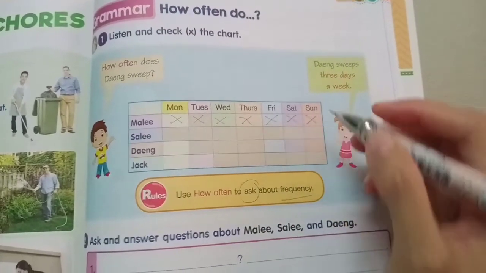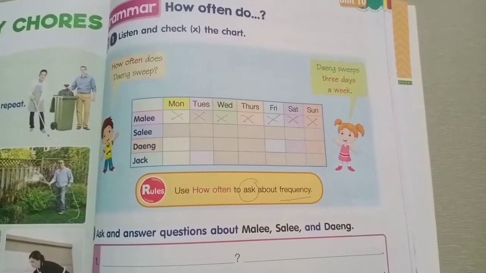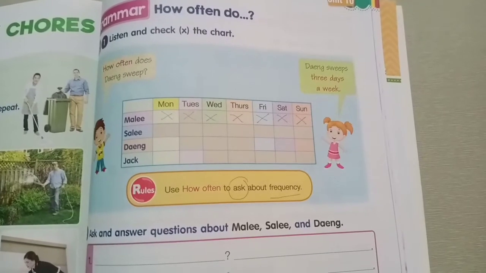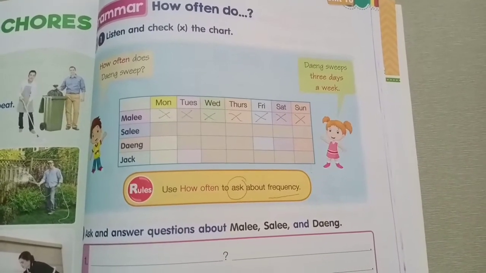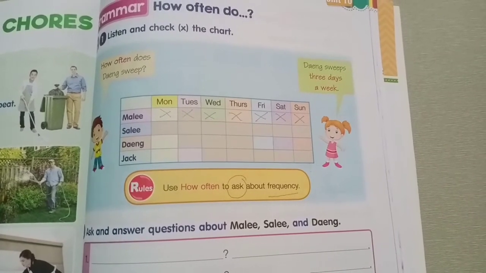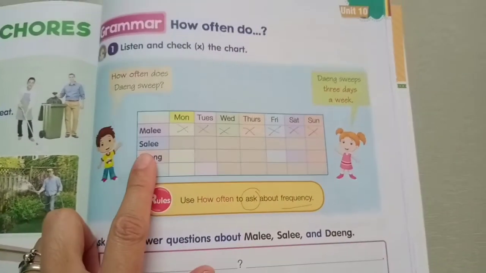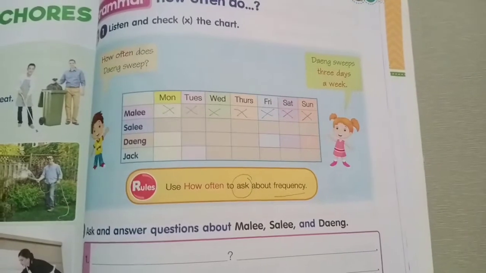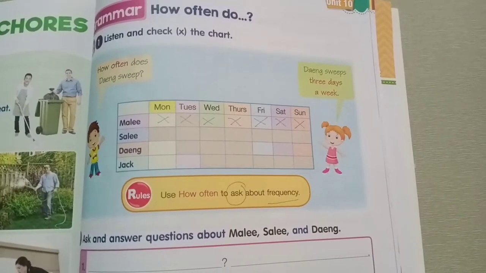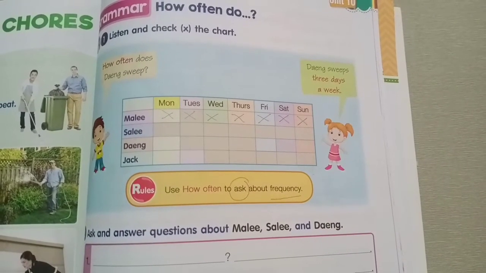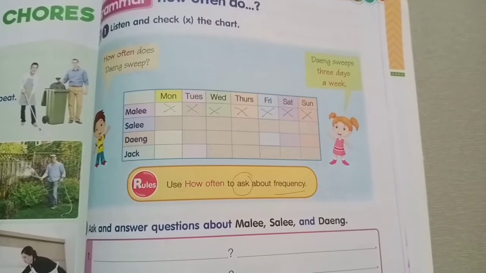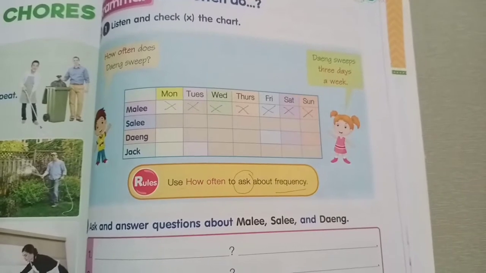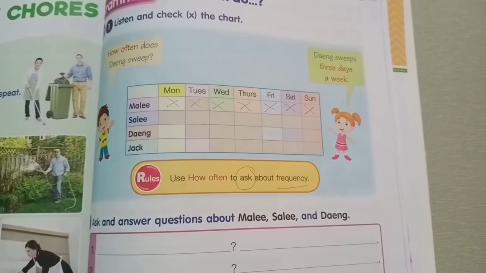Okay, let's go to number 2. How often does Sally sweep the floor? How often does Sally sweep the floor? Sally sweeps the floor every Saturday and Sunday. Sally sweeps the floor every Saturday and Sunday.